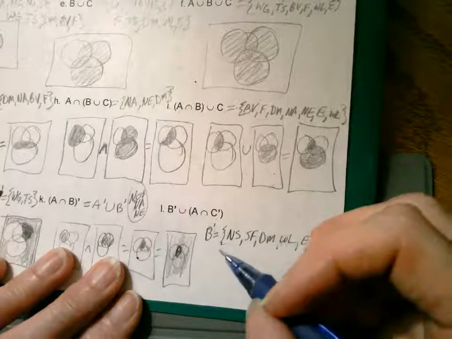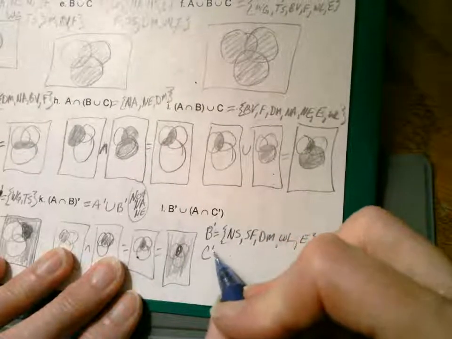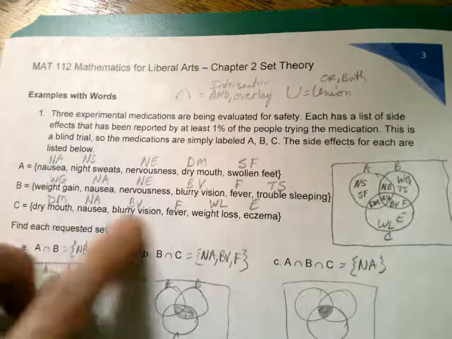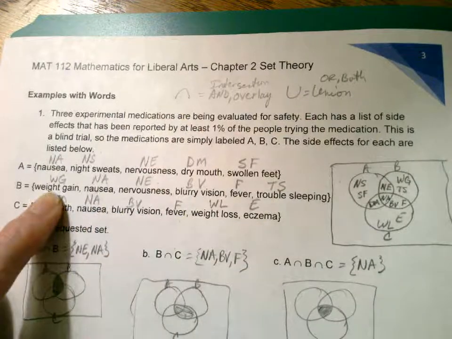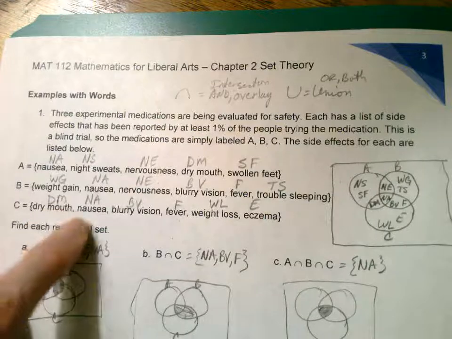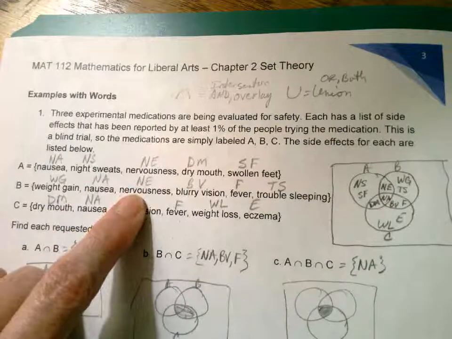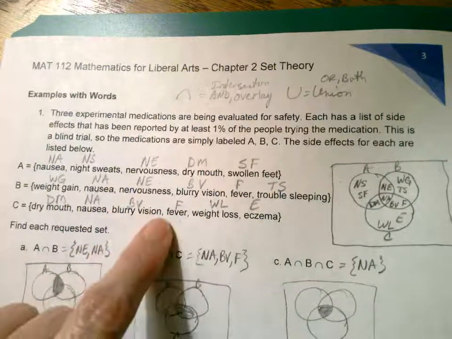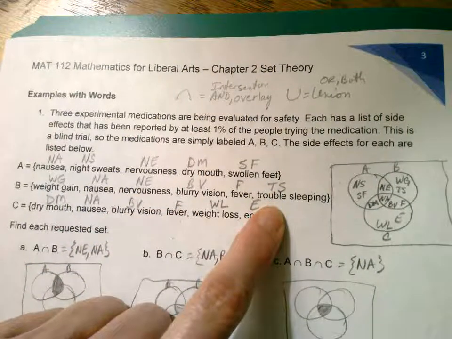The union of A and not C. So I need not C. Goodness. Let's go back up here. What's not in C? So none of these things can be used. So weight gain is not in C. Can't use nausea. Can use nervousness though. Blurred vision, fever, trouble sleeping I can use.